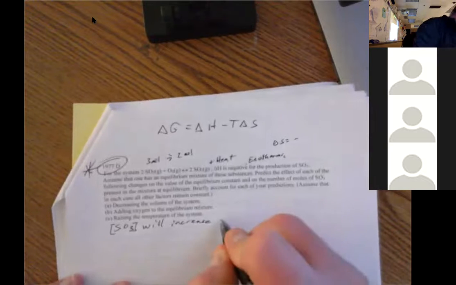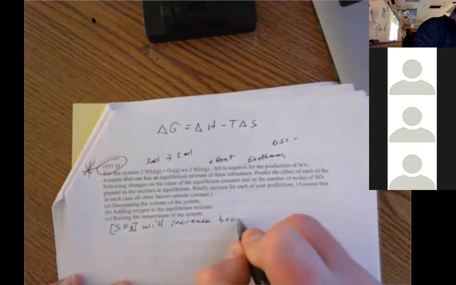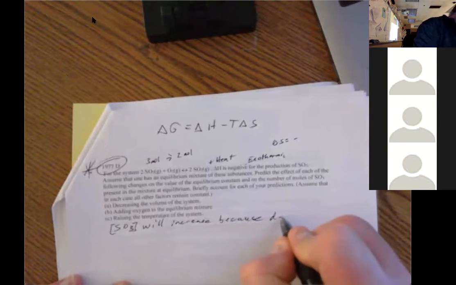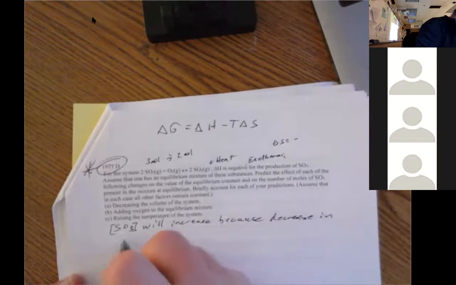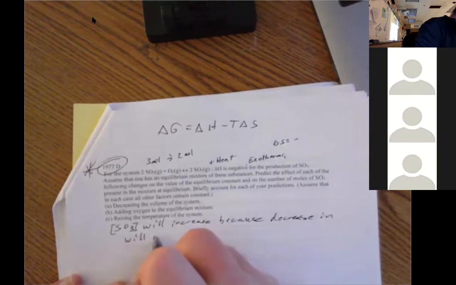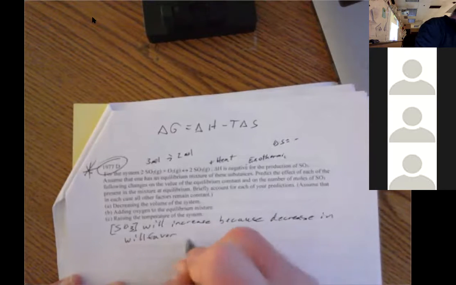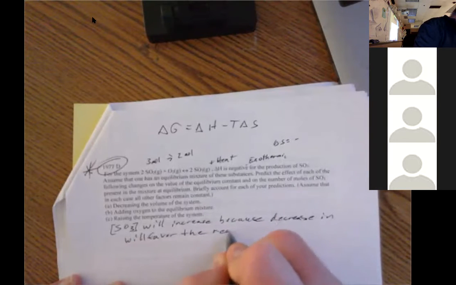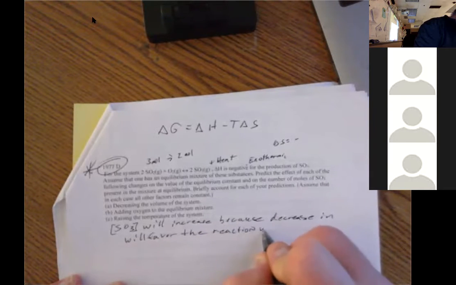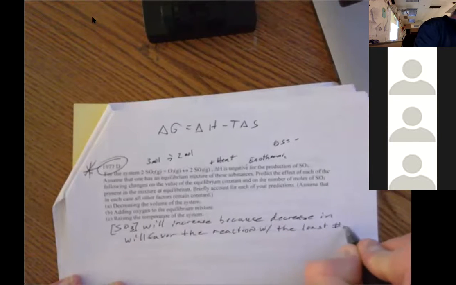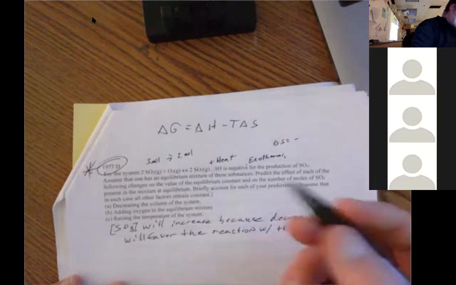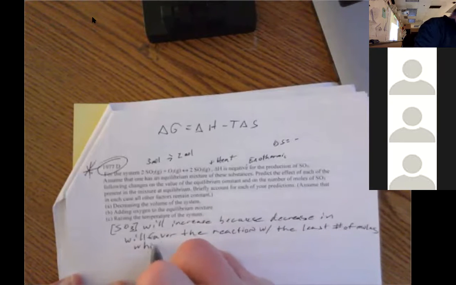Briefly account for each of your predictions. A decrease in volume will increase SO3 because a decrease in volume will favor the reaction with the least number of moles, which is the forward reaction.